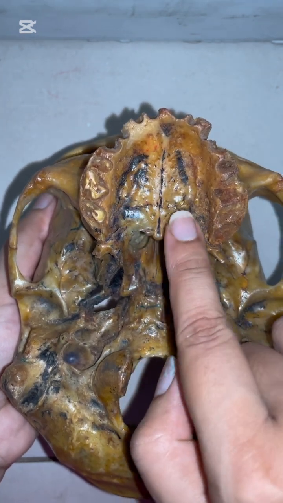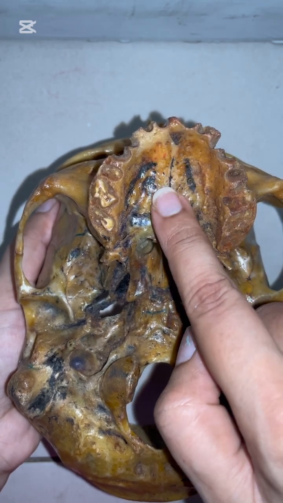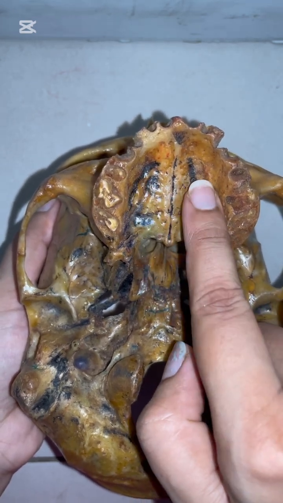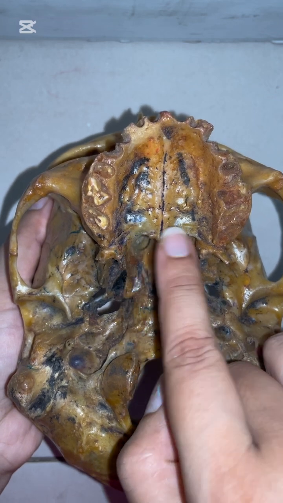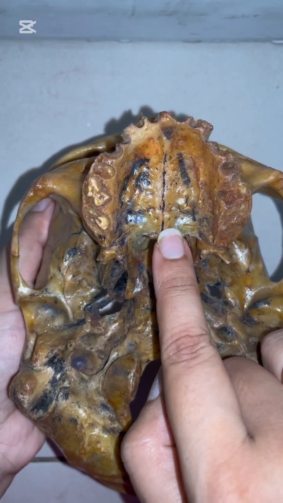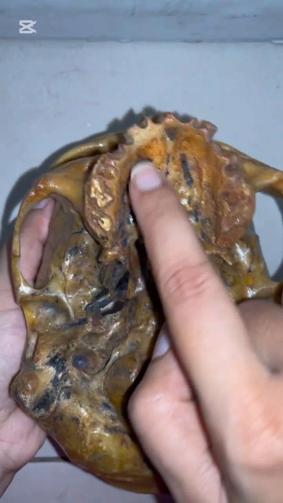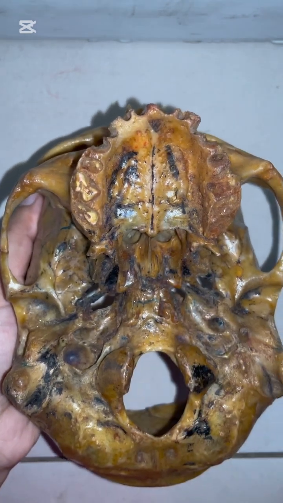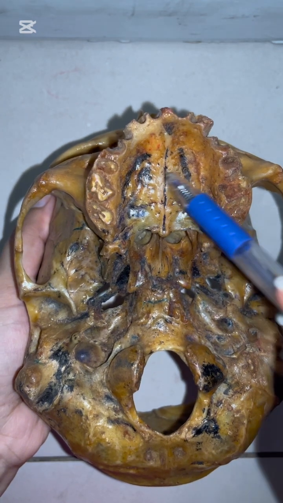The hard palate is formed by two bones. Anterior 2/3 is formed by the palatine processes of the maxilla, and the posterior 1/3 is formed by the horizontal plates of the palatine bone. So we have sutures between these, three sutures in this area. This central suture is between the two palatine processes of maxilla.